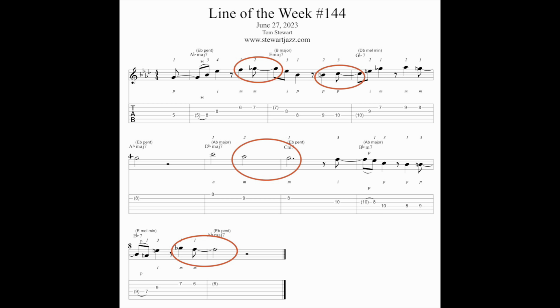At the end of measure 5, going into measure 6, note A flat under the D flat major 7 chord resolves by half step to note G under the C minor 7 chord. And then finally at the end of measure 8, going into measure 9, note G flat under the E flat 7 chord resolves by half step to note F under the A flat major 7 chord.